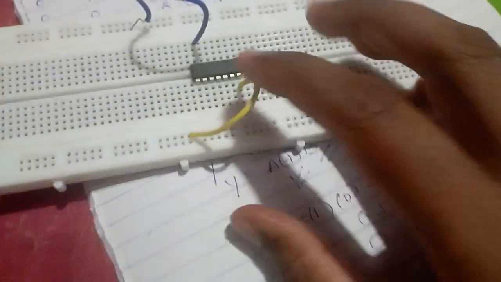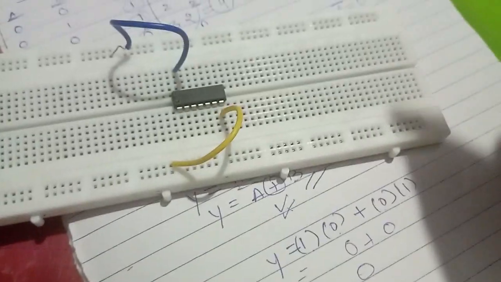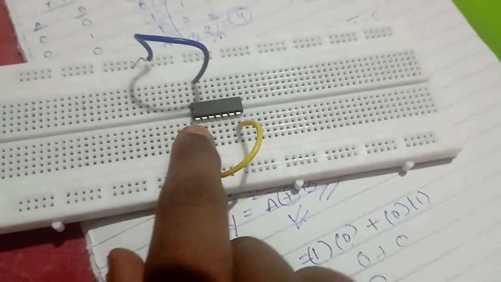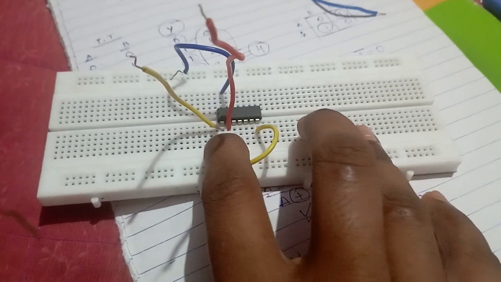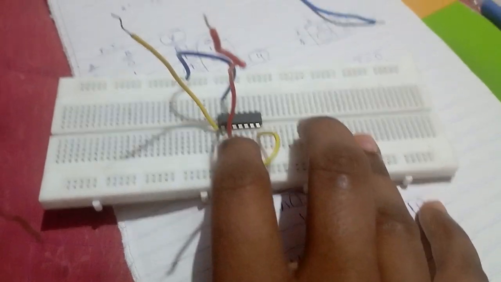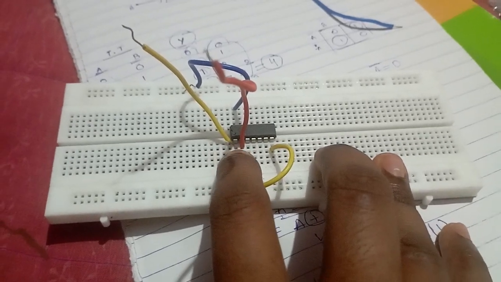Next I am going to give 2 inputs here. I am going to leave 2 open wires at the place of pins 1 and 2. So I have left 2 wires. The first wire is for input A and the second wire is for input B. So these 2 wires I have left at pins 1 and 2.